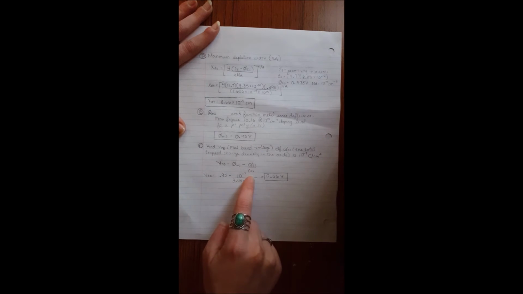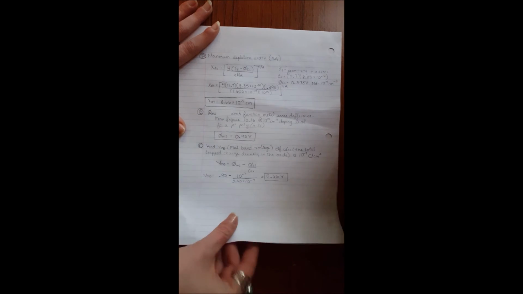Part F is asking for the flat band voltage, and it's saying that the total trapped charge density in the oxide is 10 to the -7th. This is the equation, and now since we have this, which we found in part E, and we have C oxide, which we found in part A, we can just plug it in, and it gets 0.66 volts.